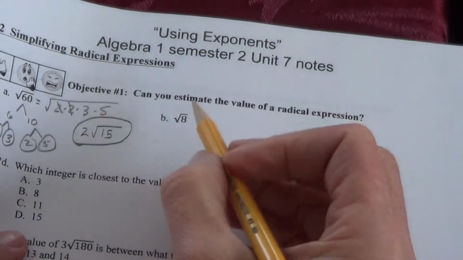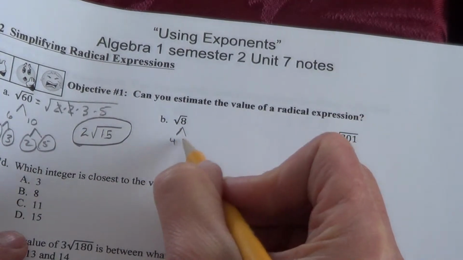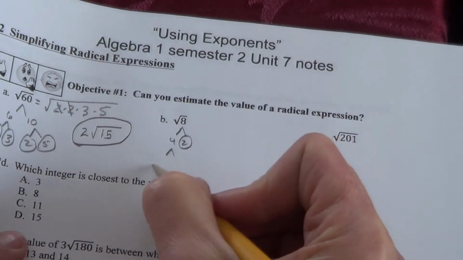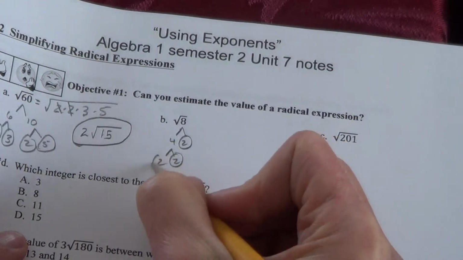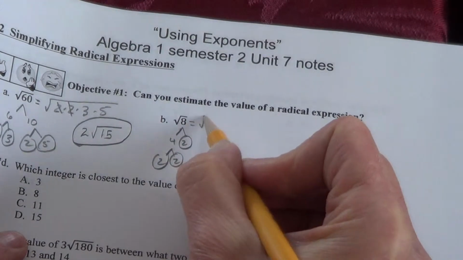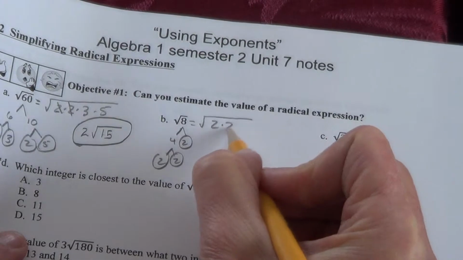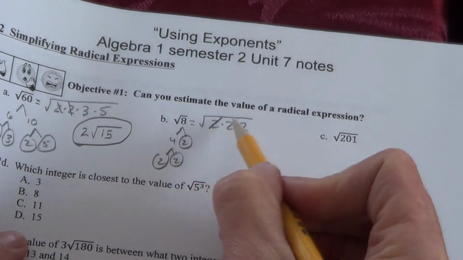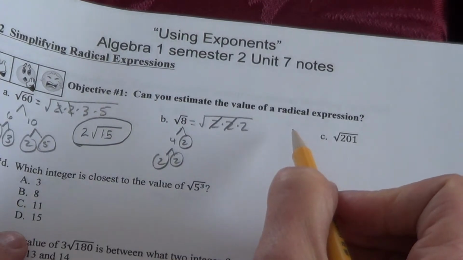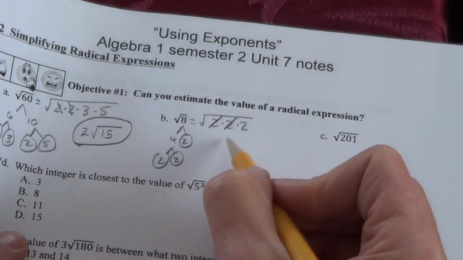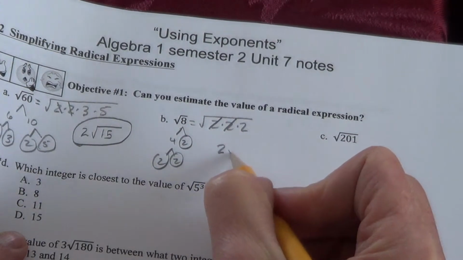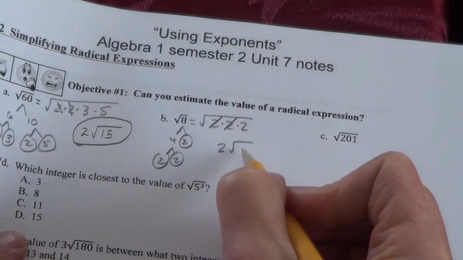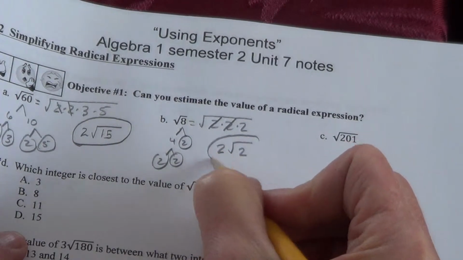Now over here, I have 8. 8 breaks down to 4 and 2. 4 is 2 and 2. So 8 is equal to 2 times 2 times 2. I can only get my pairs knocked off. So one of them gets out, one of them is eliminated, and then there's a 2 left in there.